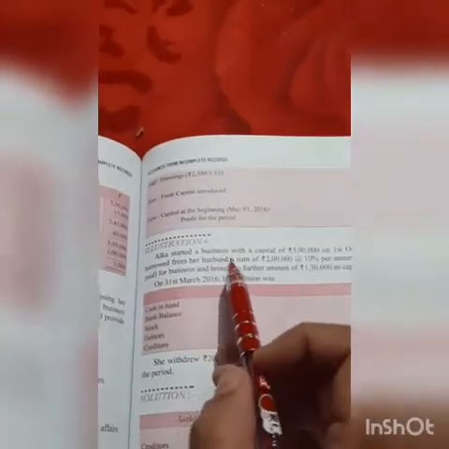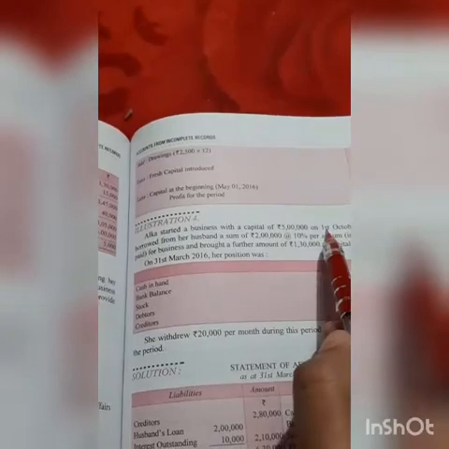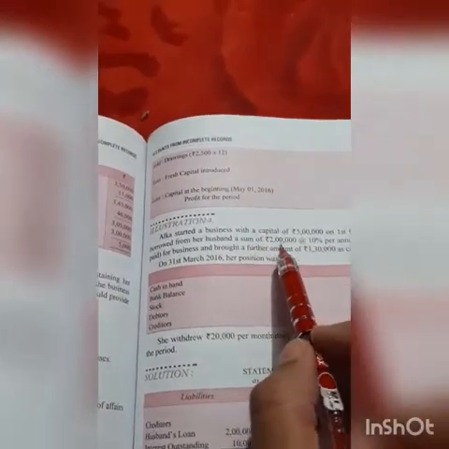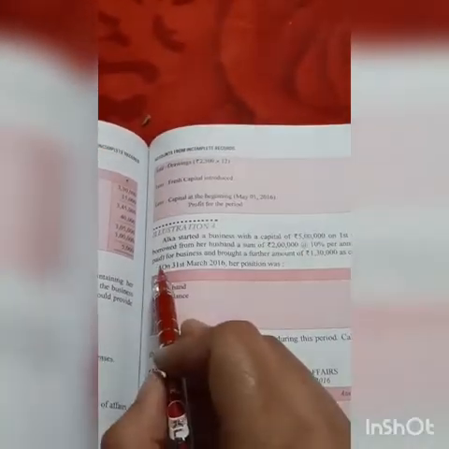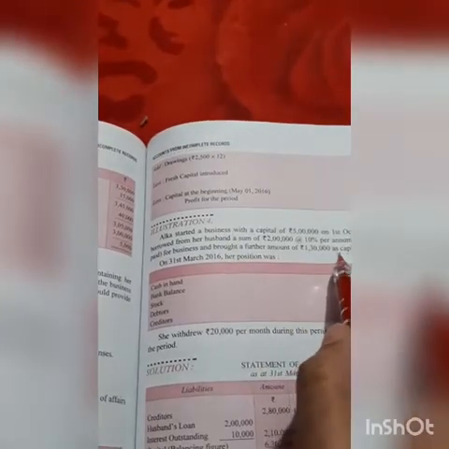Okay, let's do one more question with illustration number 4. Alka started a business with a capital of 5 lakh on 1st of October. She started her business on 1st of October in the middle of the year. So this is the opening capital. She borrowed from her husband a sum of 2 lakh at the rate of 10% per annum. Interest has not yet been paid. So interest is outstanding on this 2 lakh for business, and she brought a further amount of 130 as capital.